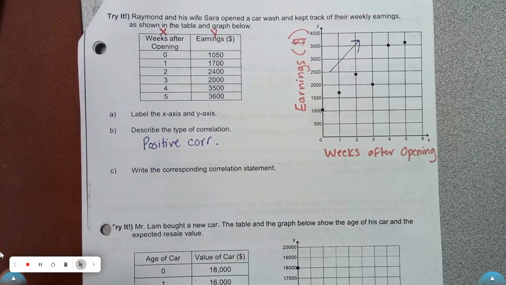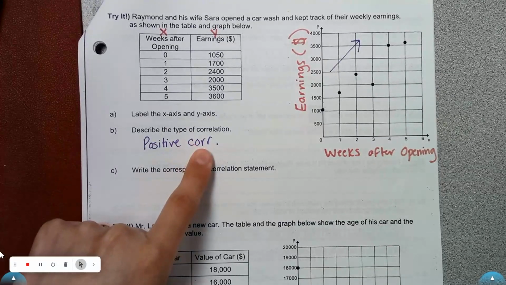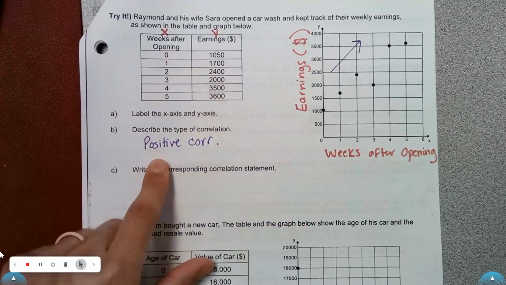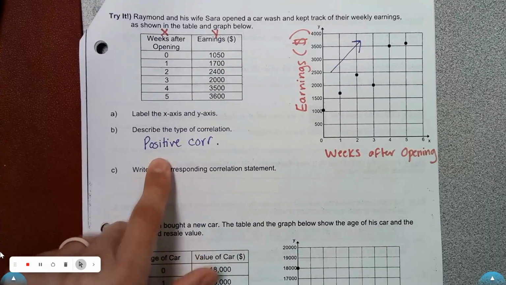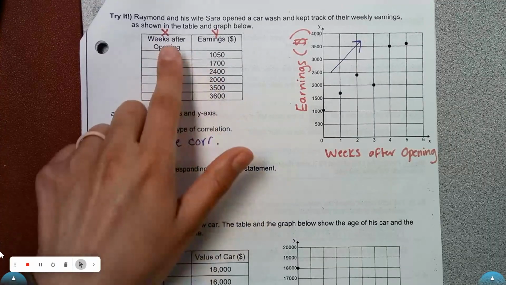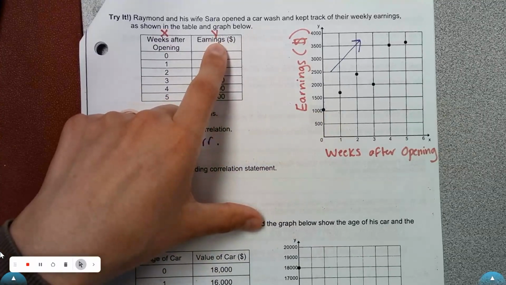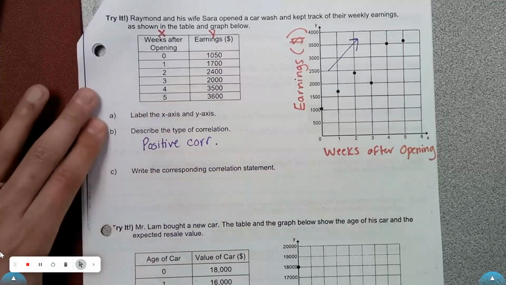Okay, then I want to write a corresponding correlation statement. So that means what type of correlation I have, and then between the two things that I'm talking about. So I have a positive correlation between weeks after opening, and we're opening the car wash, and the earnings, so the money that they've made. Okay, so that's the sentence I'm going to write here.